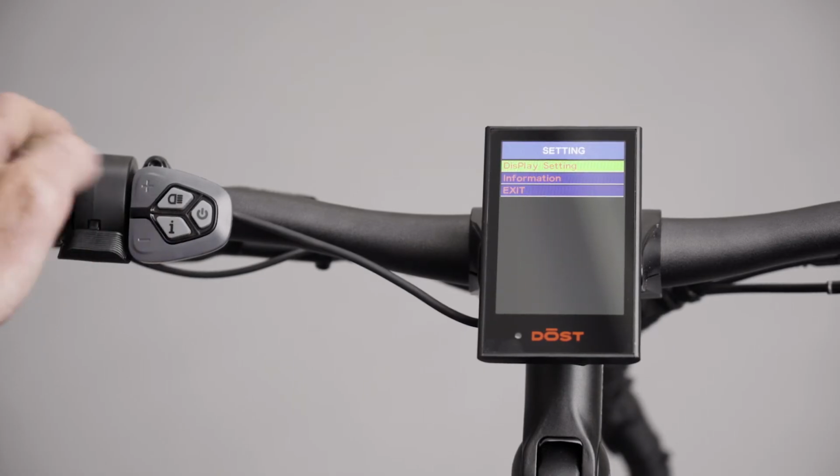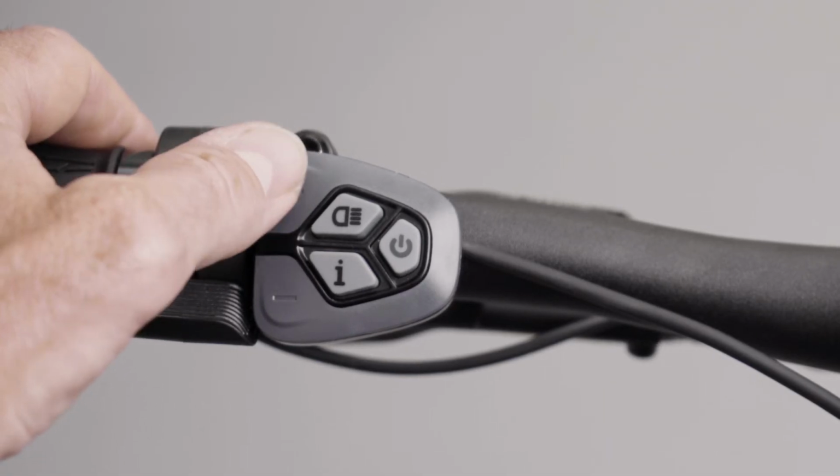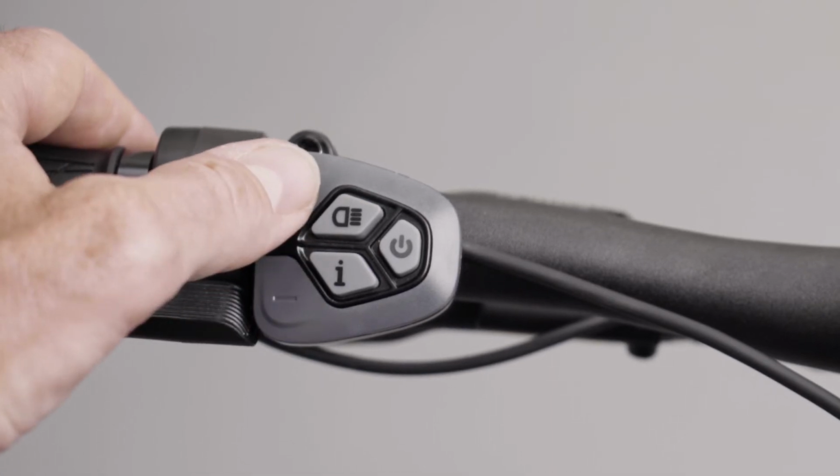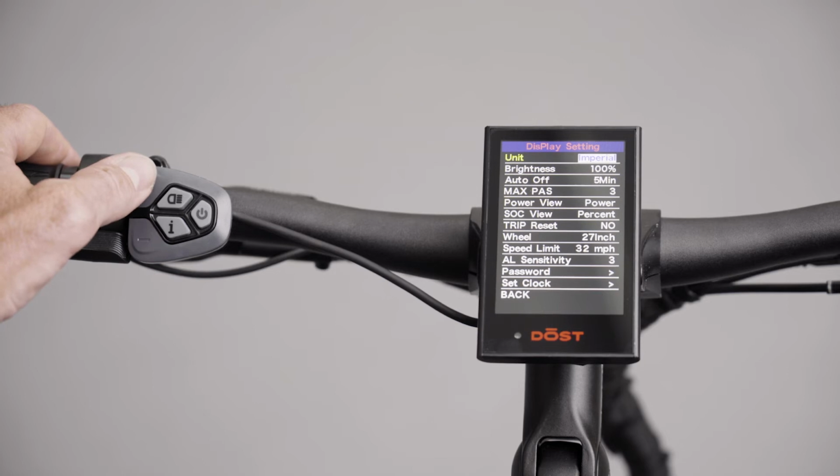You can go into further settings by quickly pressing the I button twice. Press again to go into display settings. You can toggle up and down using the plus or minus buttons, and then press the I button to change a setting. For example, changing from metric to imperial units.